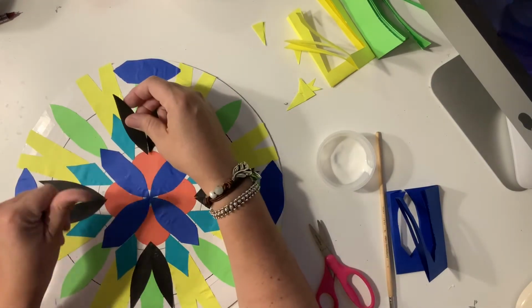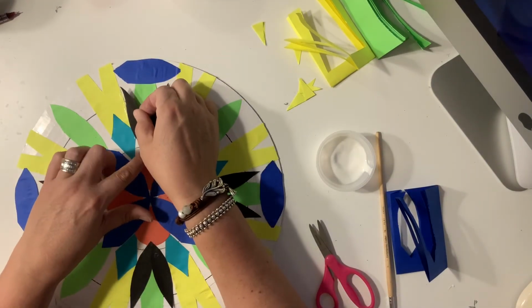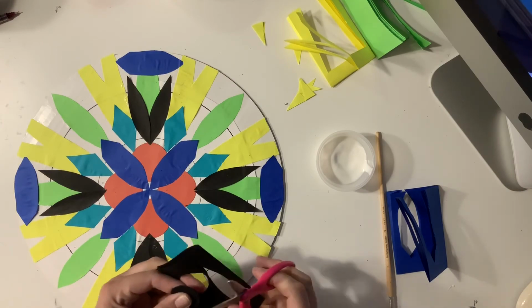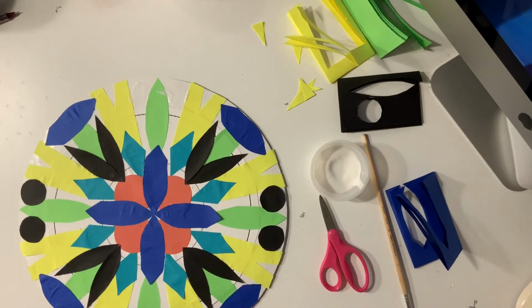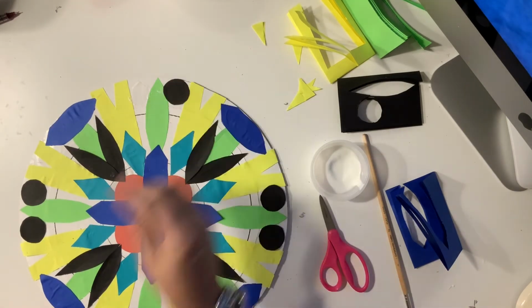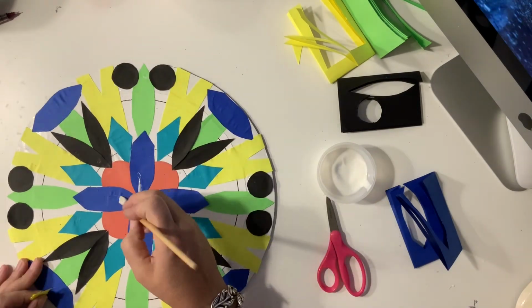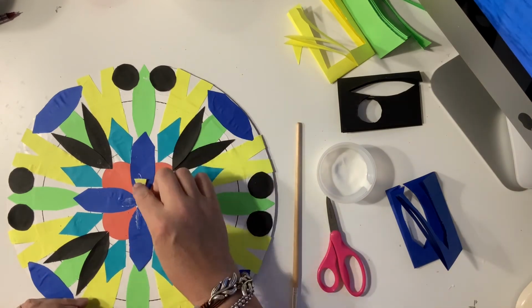As you start to get more and more color on your design, you may want to start looking at the spaces that still have a lot of white showing and figure out what you could add to cover that up. We really want to avoid just putting paper over paper over paper over paper. Our goal more is to be able to cover up as much of the white as possible.